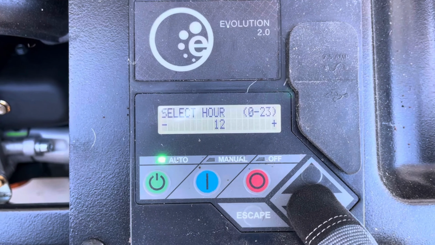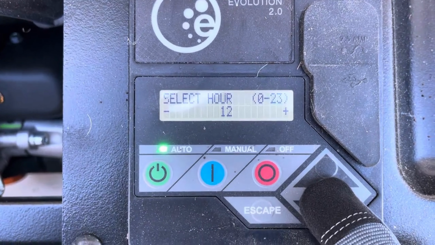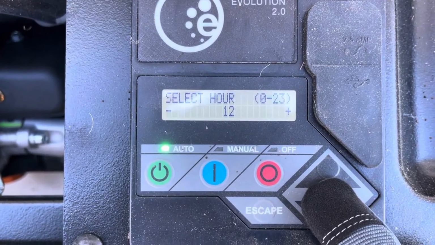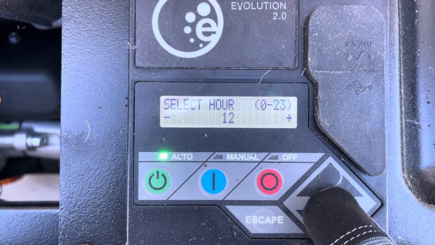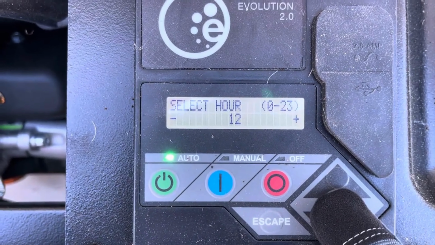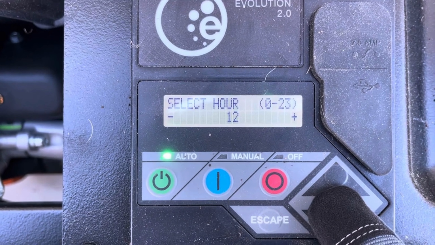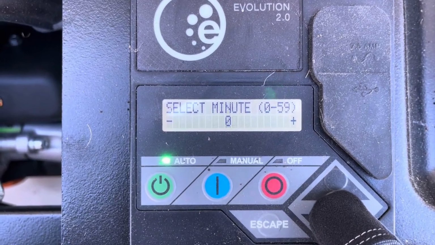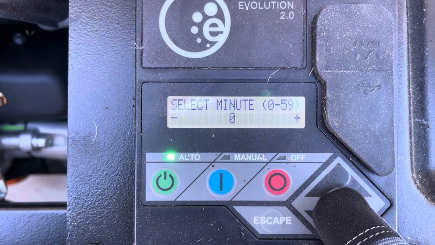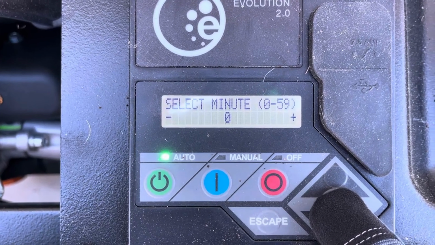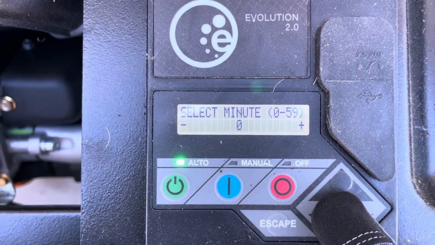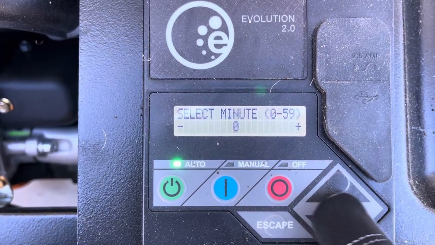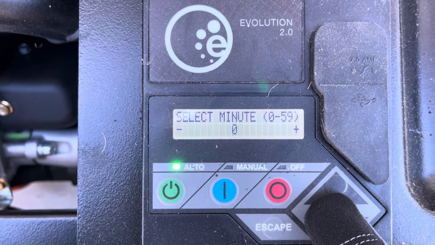Enter one more time, gets you to the hour. 12 means 12 p.m. If you wanted to do 8 a.m., you would do 08. If you wanted to do 2 p.m., you would do 14. Next screen gets you to the minute. If you want to set it on certain minutes past the hour, it makes no sense to do, honestly. Just leave this as a 0. So that will be, in my case, 12:00 p.m.